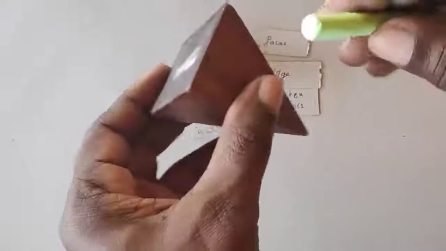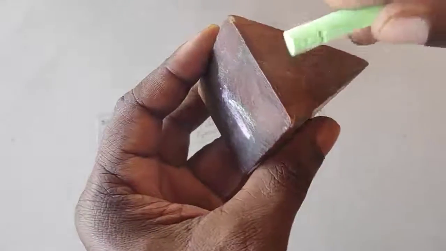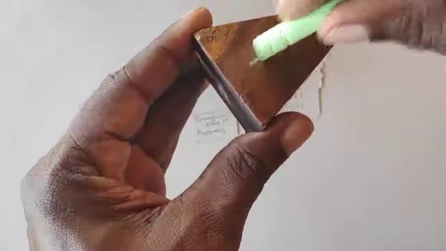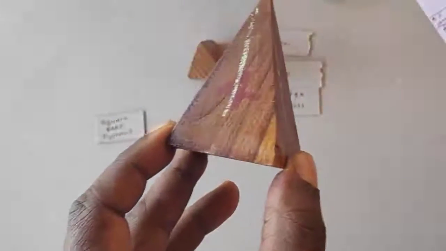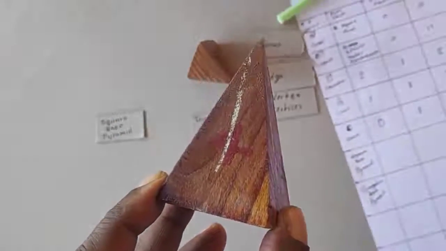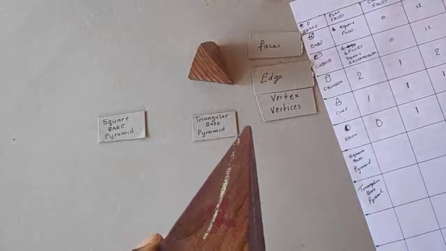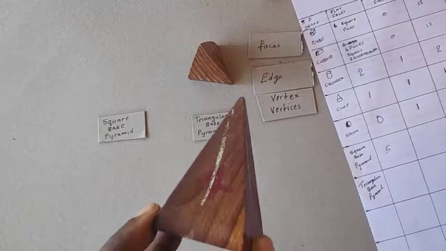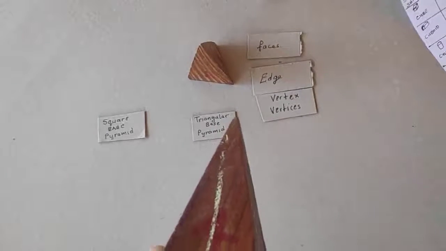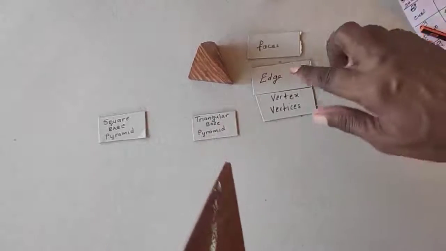1, 2, 3, 4, 5. So it has 5 flat faces. It has 5. So we move on our thing here, we mark 5. We have 5 flat faces. Alright? Now let's look at edges.